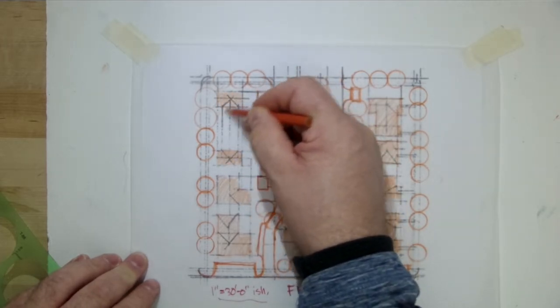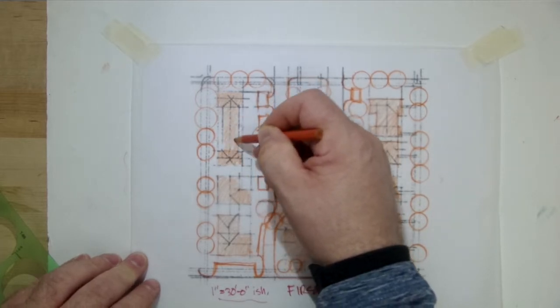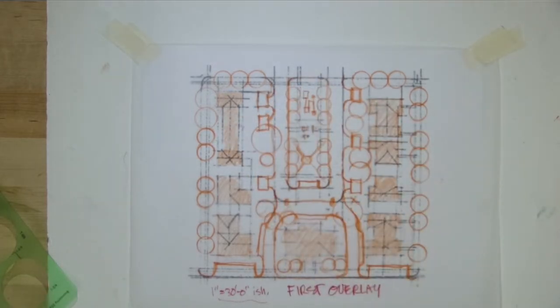So I'll just flesh in what is going to become a full building. One of the things the firm I worked for would do is go after bond issues. So they would do schematic floor plans of all of the community schools, all the buildings that they could add on to or renovate.